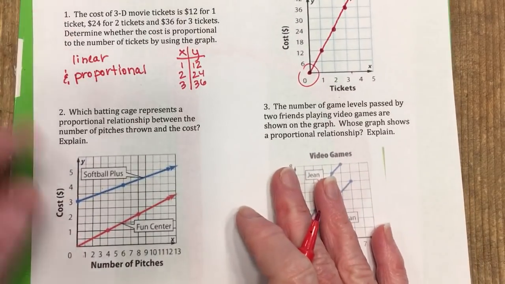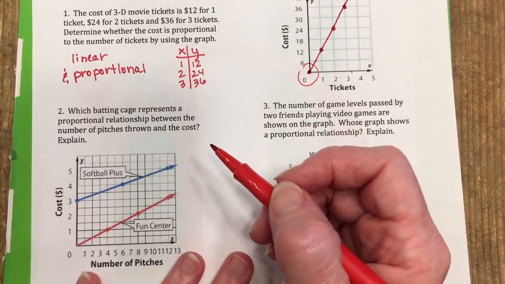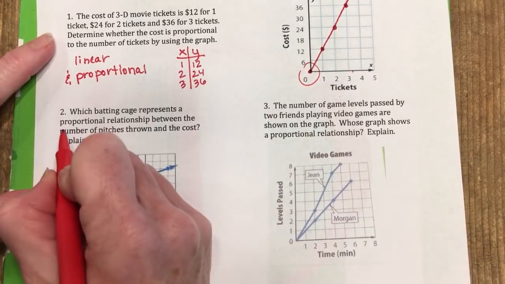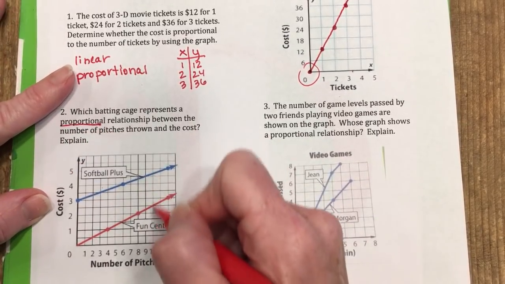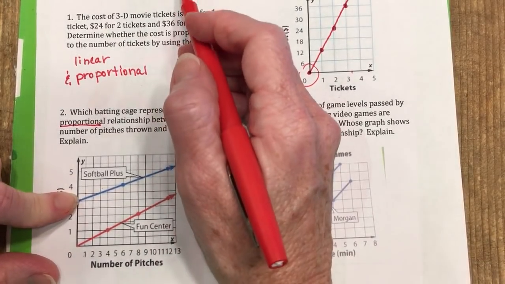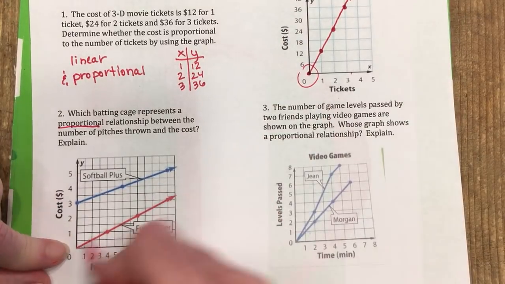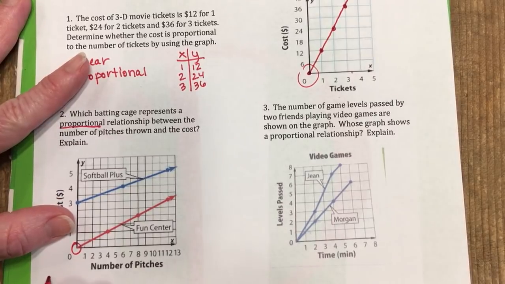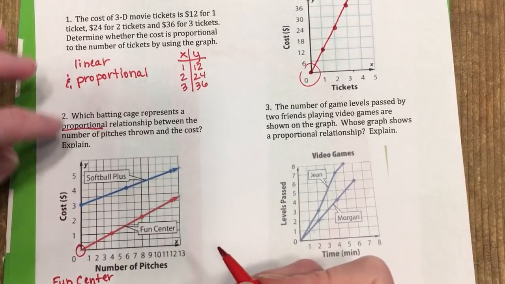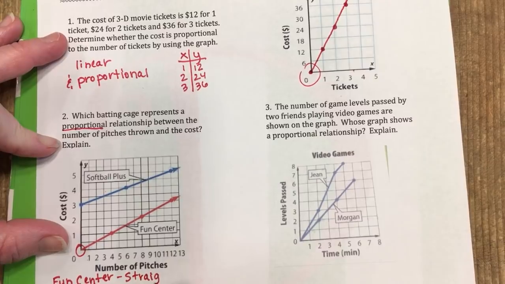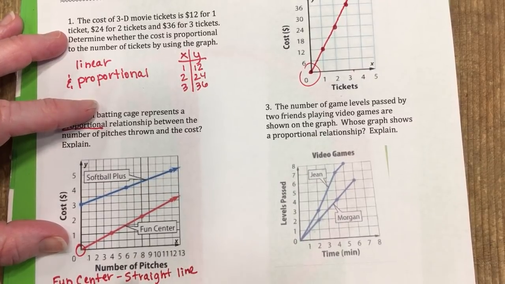Okay. Number 2, which batting cage represents a proportional relationship between the number of pitches thrown and the cost? All right, so we're looking for proportional, right? These are both lines. This is definitely linear. This is definitely linear. But if it's proportional, then it also has to go through where? The origin, right? So it's this one here that's proportional. So we would say Fun Center is the one that's proportional. And why is that? It's a straight line through the origin.